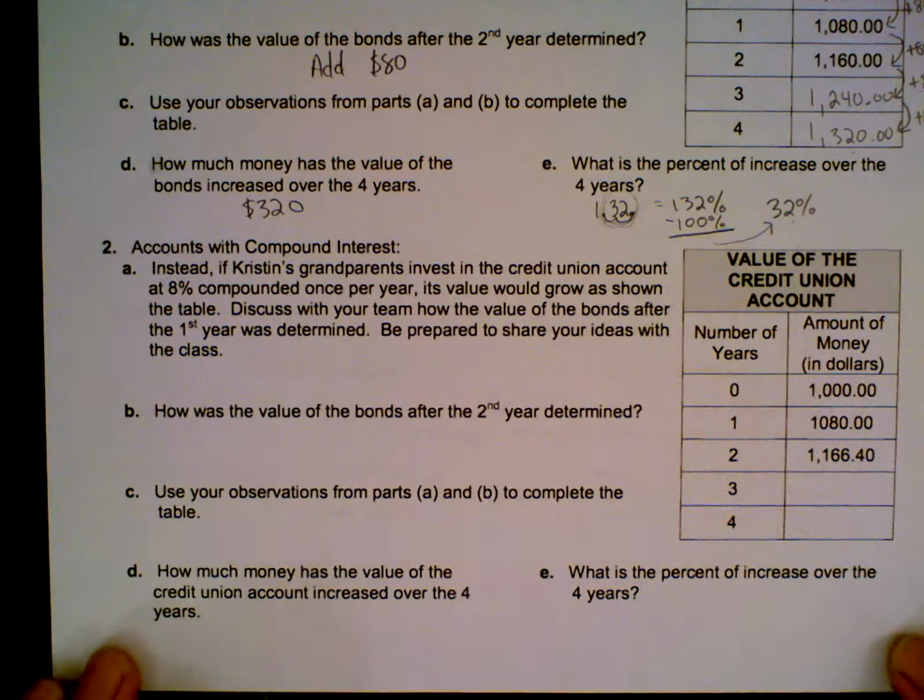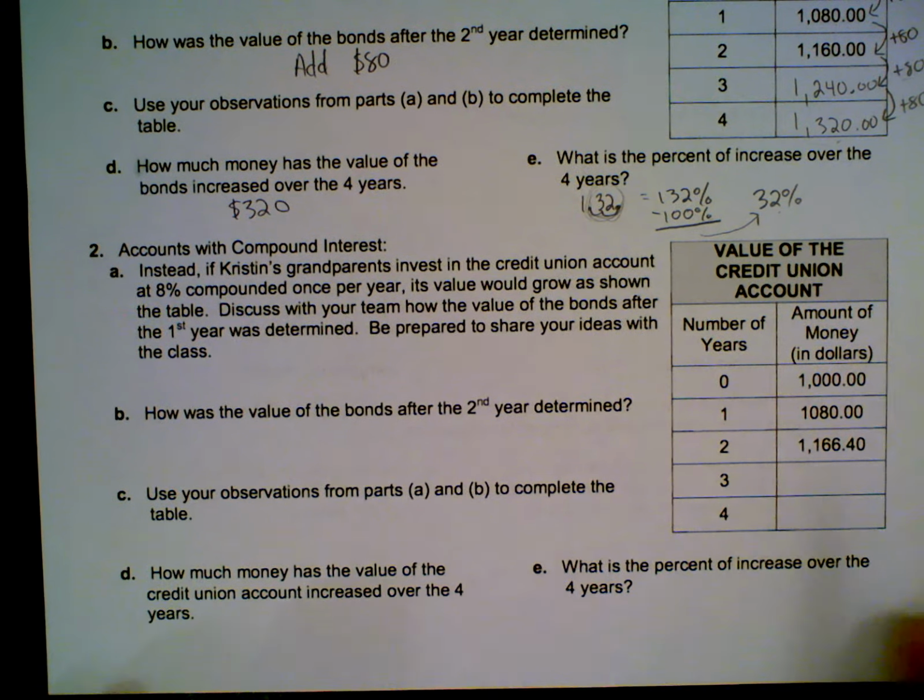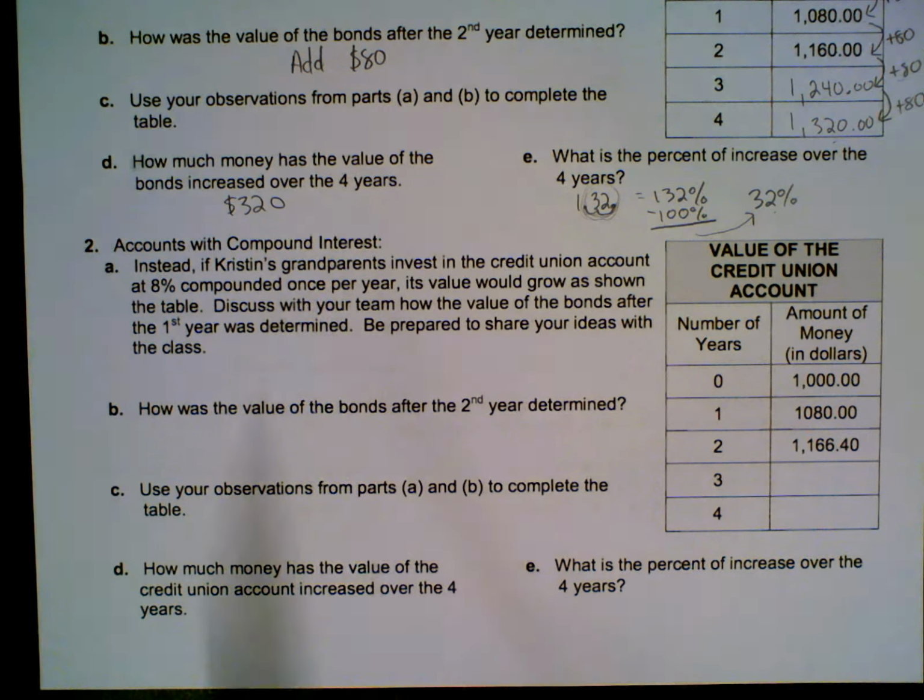All right, question number 2. So accounts with compound interest. The last problem we just did was simple interest. This is compound interest. So instead, if Kristen's grandparents invest in the credit union account at 8% compounded once per year, its value would grow as shown on the table. So we want to figure out how it grew and how it was determined.